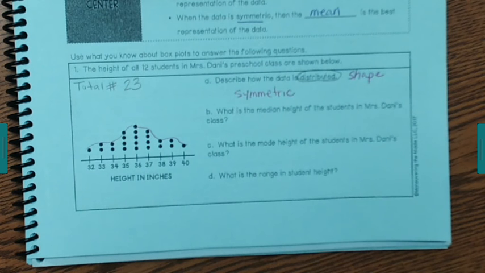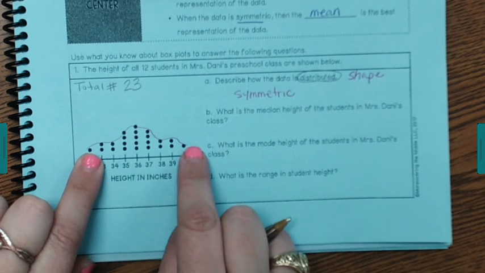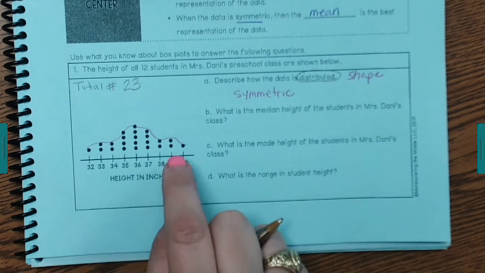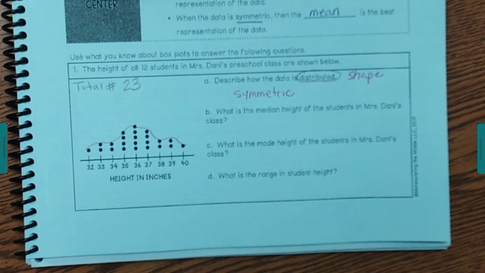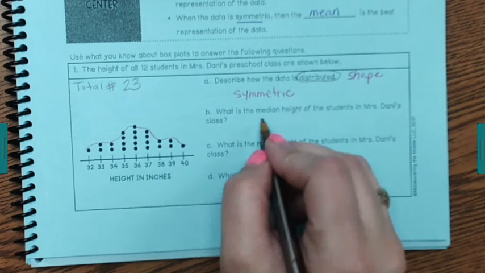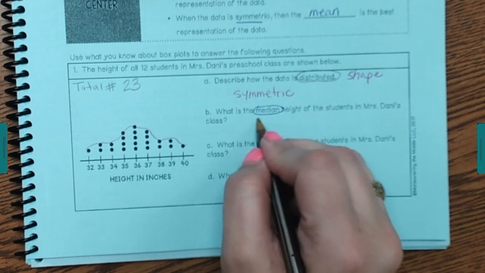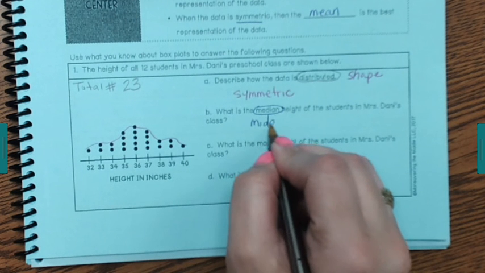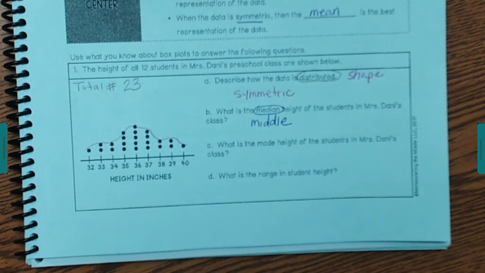It has to be exactly the same for it to be symmetric. If one of these was a little bit taller, it would not be symmetric. Symmetric means the exact same. What is the median? What does median mean? Middle. What's the middle height? Okay, how could we find that out?